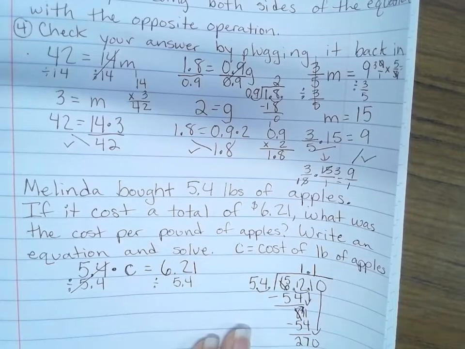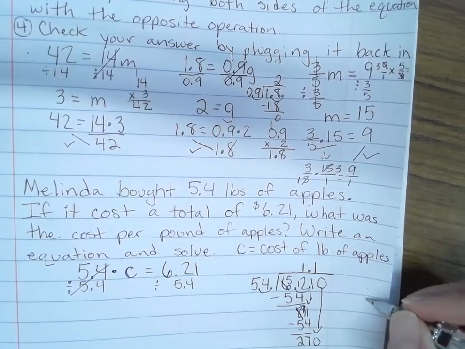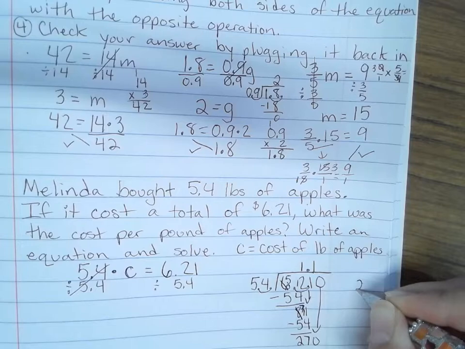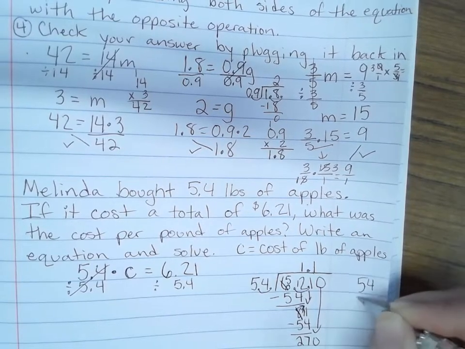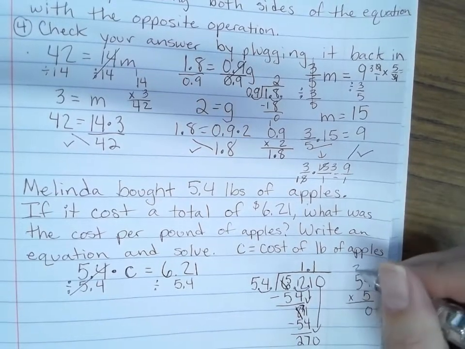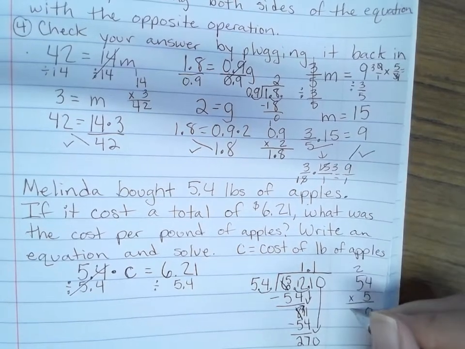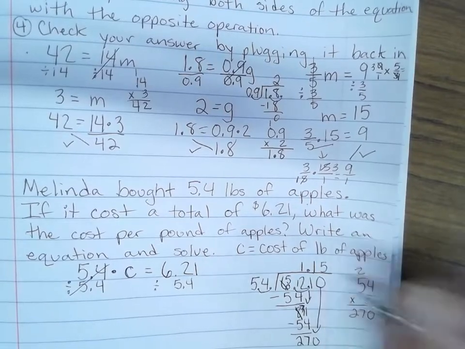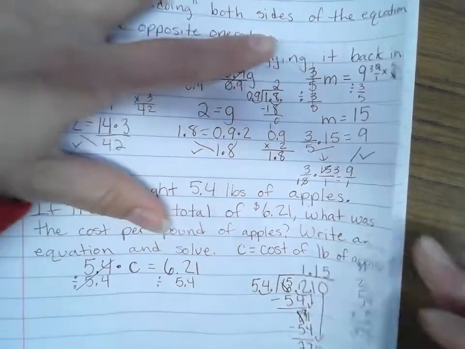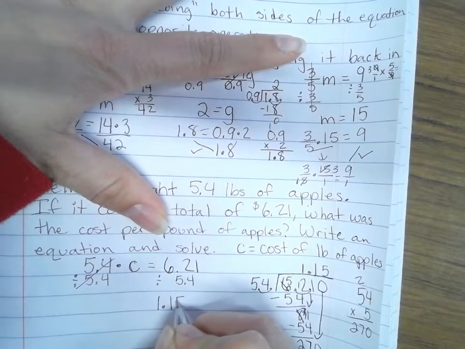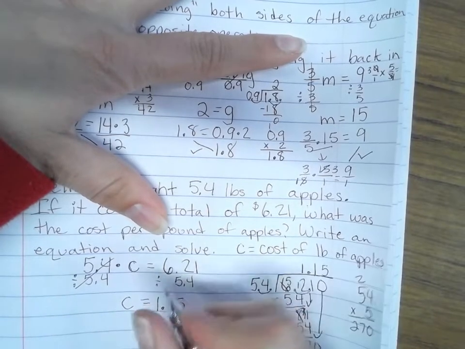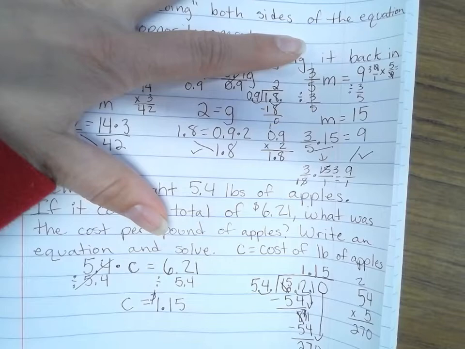54 goes into 270. Not sure about that. 4 or 5 times, I'm going to try 5. So 54 times 5. 5 times 4 is 20. Ooh, that looks promising. 5 times 5 is 25, 26, 27. Perfect. Minus 270 leaves me with 0. So I got an answer. I got 1.15. In this case, that'd be $1.15 per pound. C equals the cost per pound of apples. So we're saying it costs $1.15 per pound.